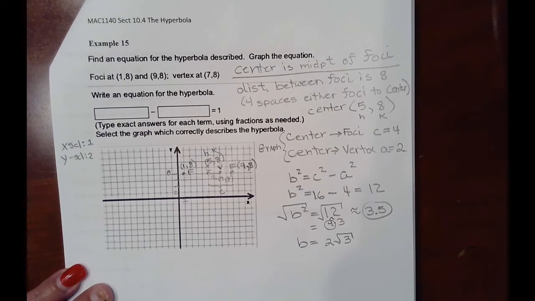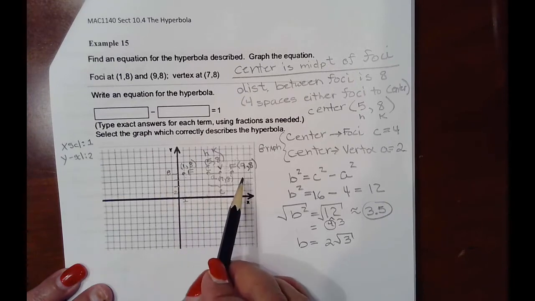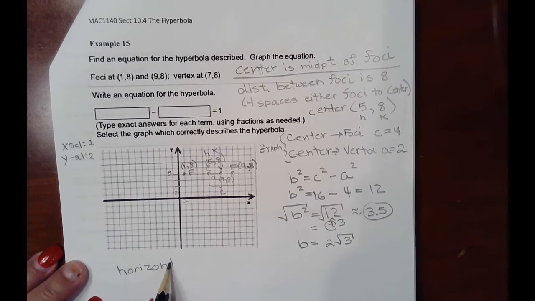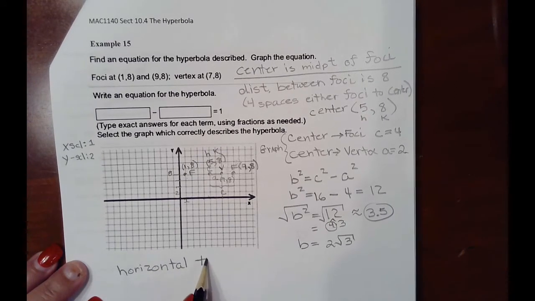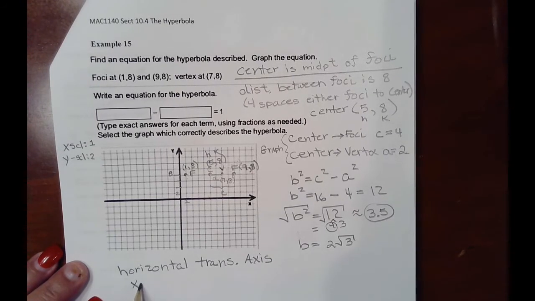Okay, so as far as getting the equation now, again, look that we have a horizontal orientation. Therefore, you're going to be using a horizontal orientation, or what we call a horizontal transverse axis. Which would be x squared over a squared, but since it's a shifted center, it's not just x squared, it's x minus h squared.